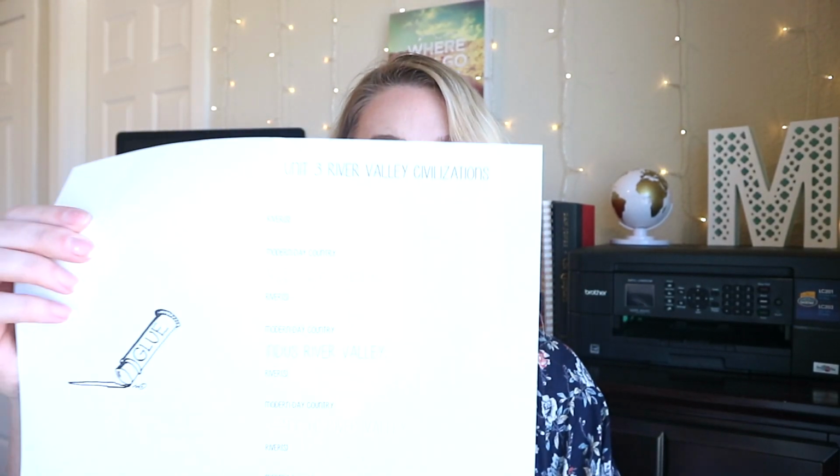The next thing that I like to start a unit with is mapping. The first unit was a little bit different, but from here on out, you'll see I start everything with a map. This mapping foldable actually looks like this.